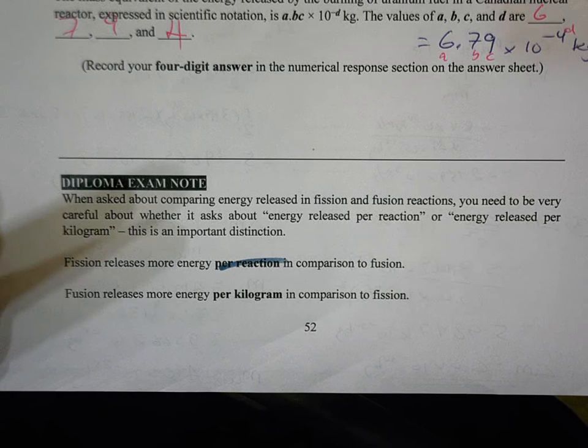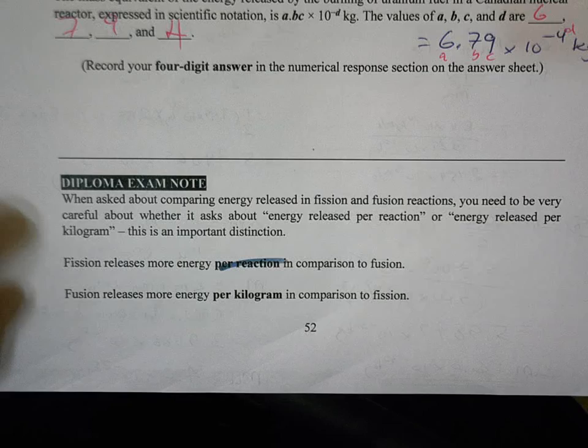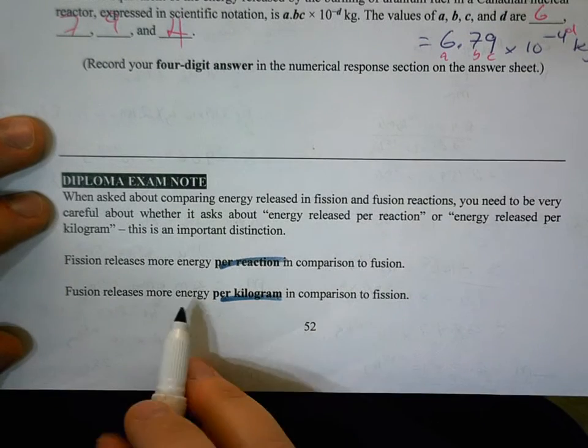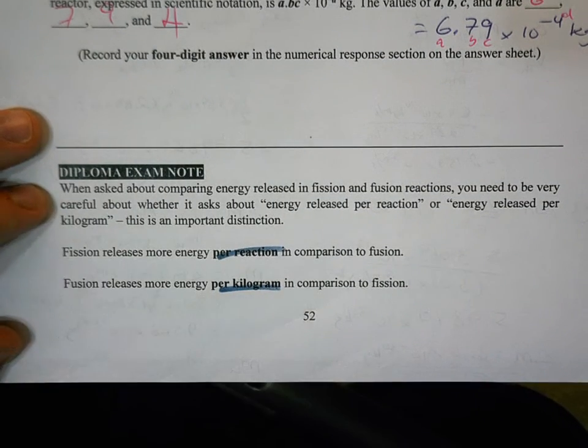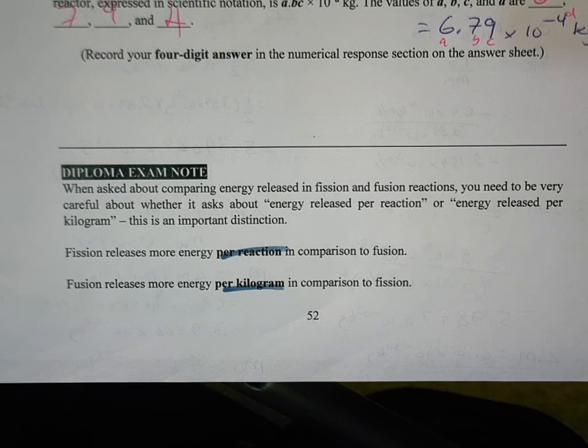So if we're looking at just the individual reactions, fission's going to release more energy. If we're doing it on a comparison per kilogram, fusion releases more energy per kilogram compared to fission. So if you're being asked to compare the two, make sure you're looking, is it per kilogram or is it per reaction? That's a really important and very critical distinction.